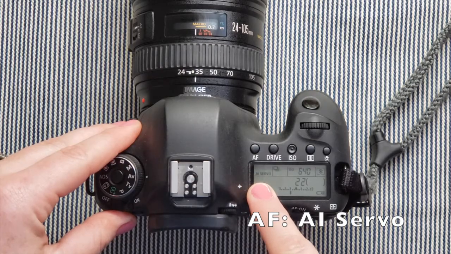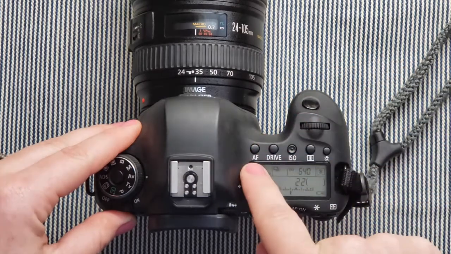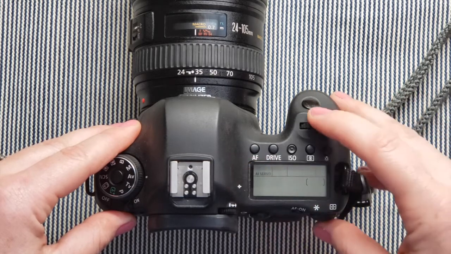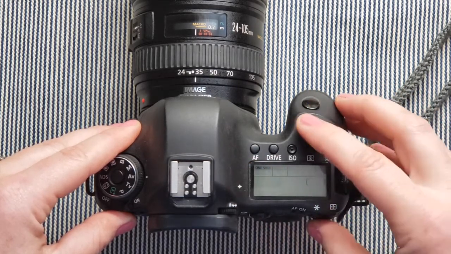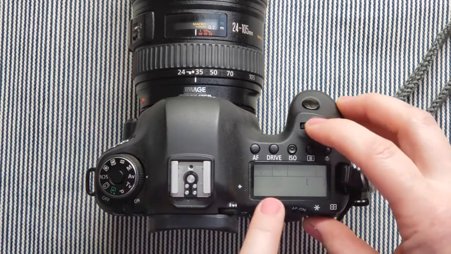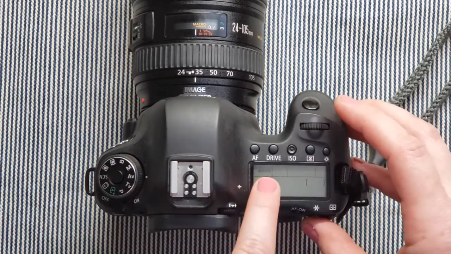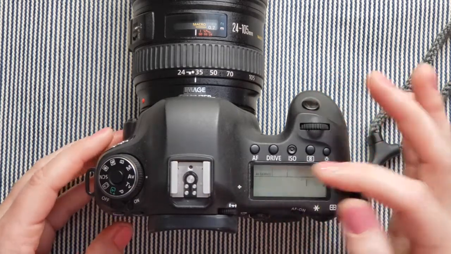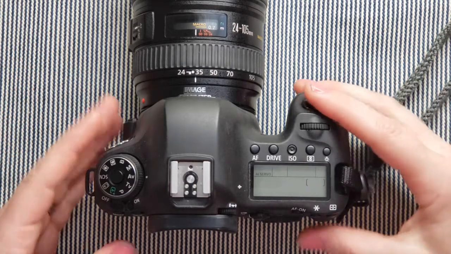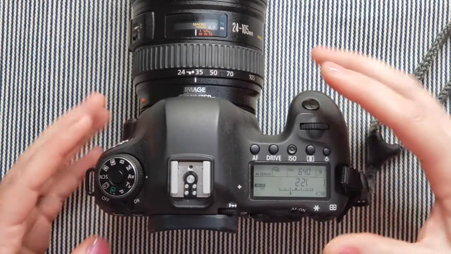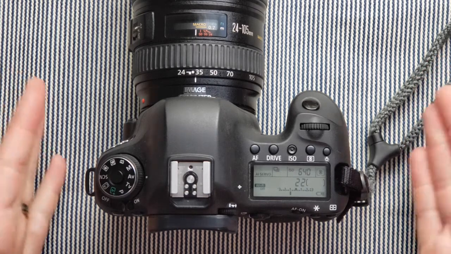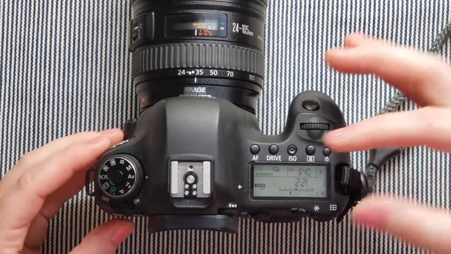Now, AI Servo. If I hit AF here, this is for autofocus, and I turn my wheel, and you can see here, One Shot, AI Focus, and AI Servo. Now, AI Servo is where it's going to continually focus as long as I stay half pressed on my trigger. Wherever my focus point is, it will continue to focus wherever that is. If I'm taking a portrait, I always put it on the eye of the person I'm taking a photo of.